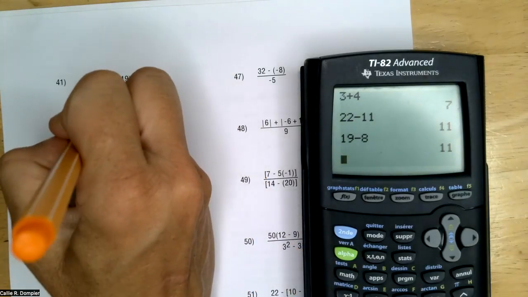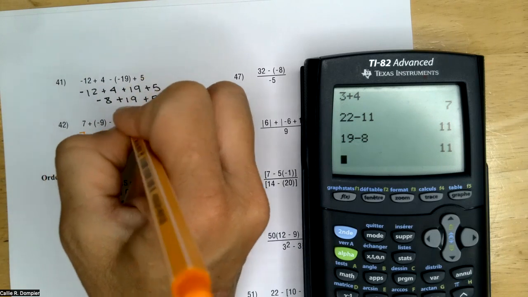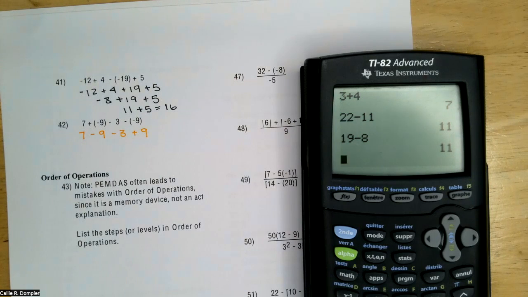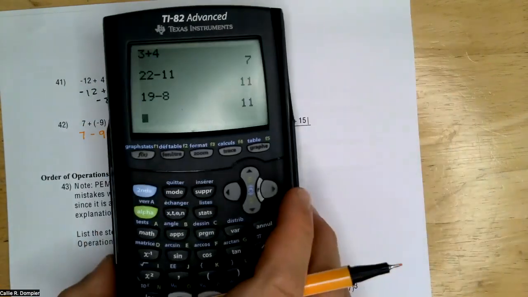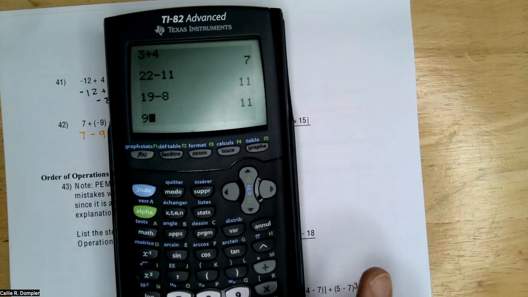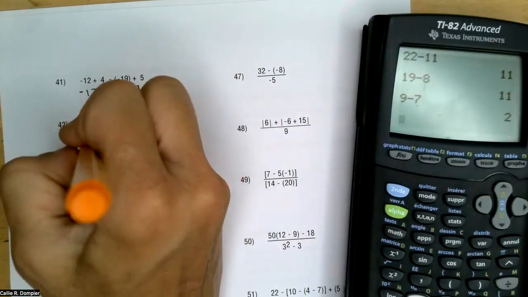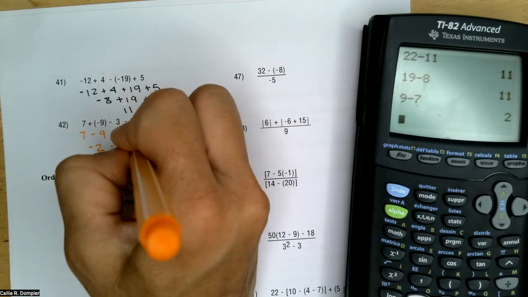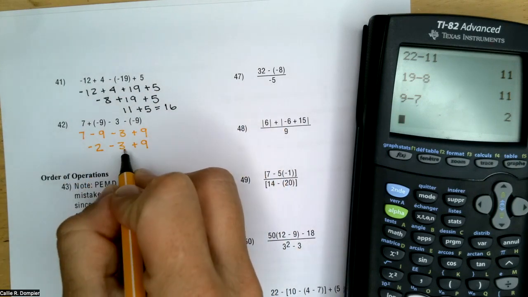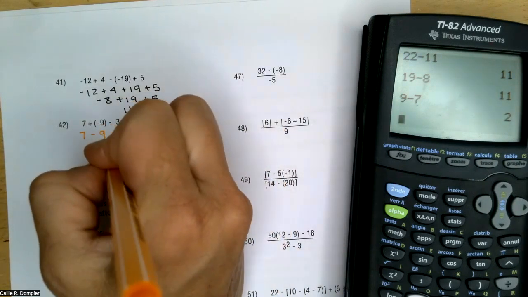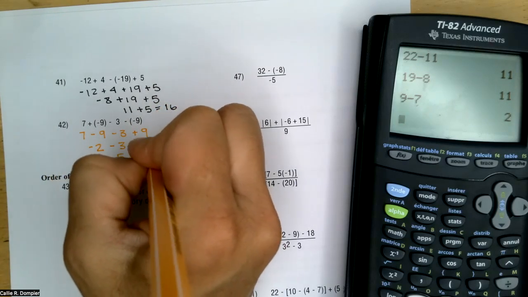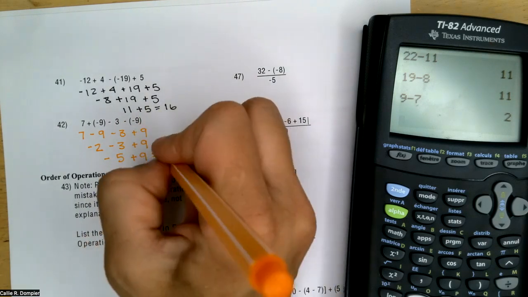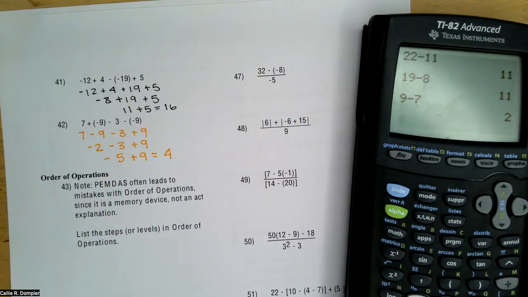Next one, just change color. 7 plus negative 9 is the same as 7 minus 9 minus 3, and then that minus a negative 9 is plus 9, okay? We'll just simplify it first. 7 minus 9, those are two different signs. That's a positive and a negative, so we're going to say 9 minus 7 is 2. So it's a negative 2. Now we're going to bring down the 3. Negative 2 minus 3, those are the same sign. 2 and 3 is 5, but they're both negative, so it's a negative 5. Now these are different signs. Negative 5 and a positive 9. 9 minus 5 is 4. The 9 is positive, so the 4 is positive. Okay?